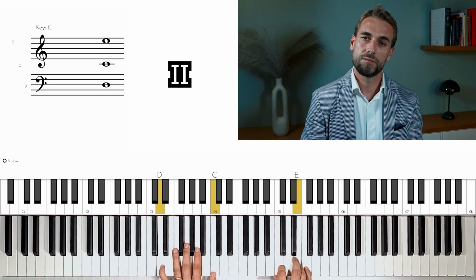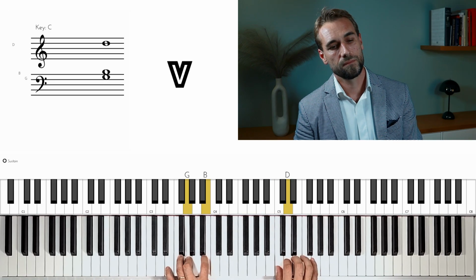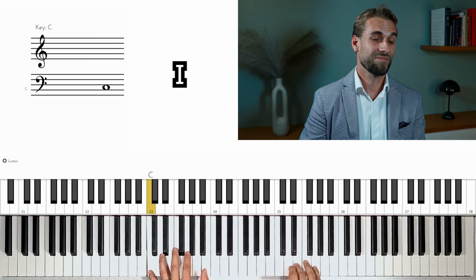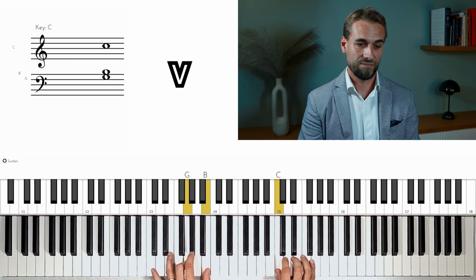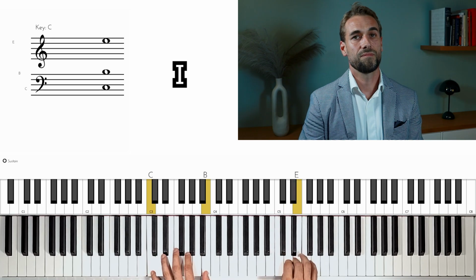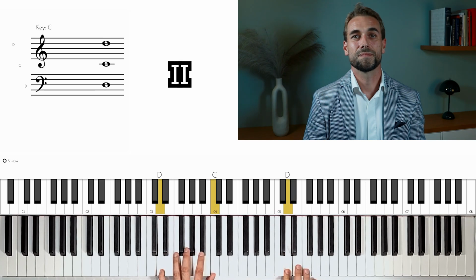And together with the melody, it could sound like this. Another thing we can do is that we can actually repeat the chords more than 1 time.